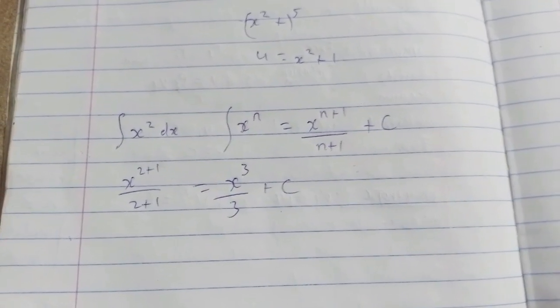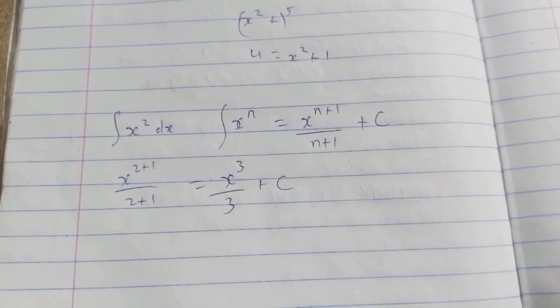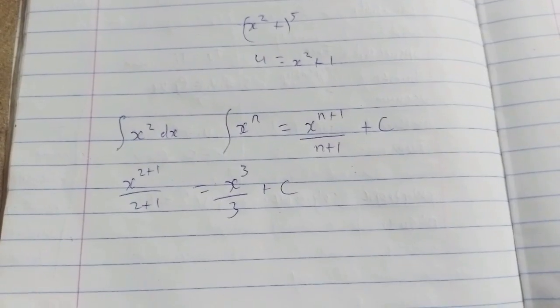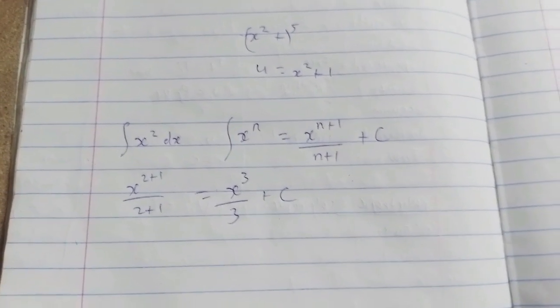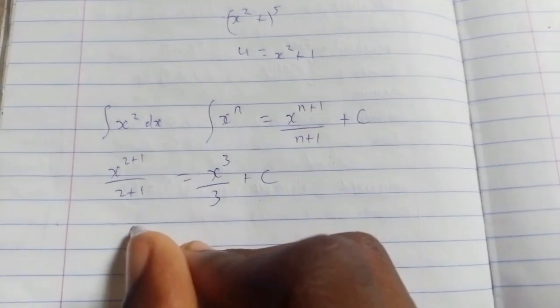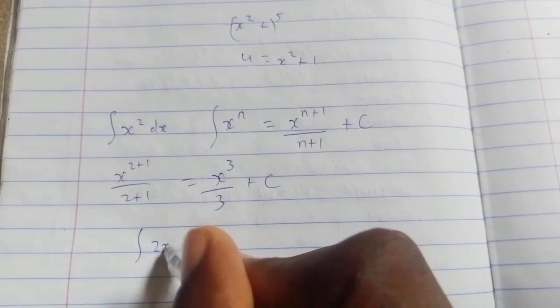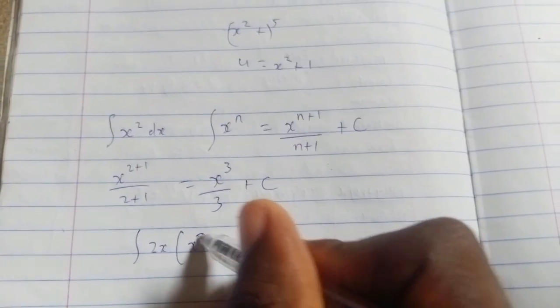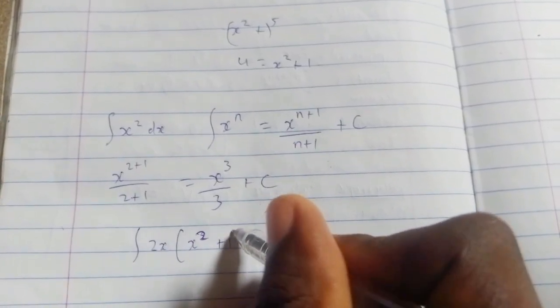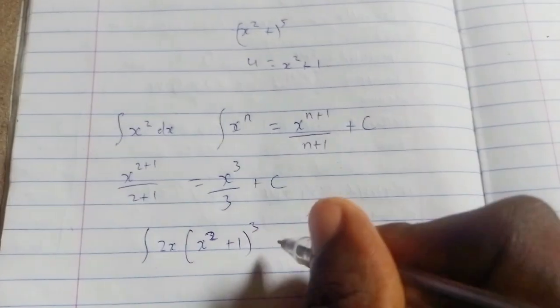From the onset of the video, I said u substitution is used when you have a function inside another function inside an integration symbol. For example, when we have the integral of 2x times x squared plus 1 raised to the power of 3 dx.